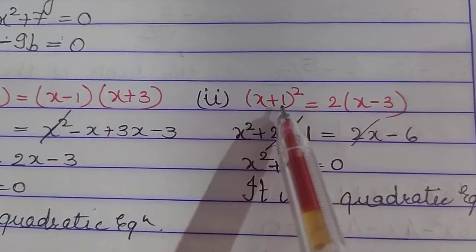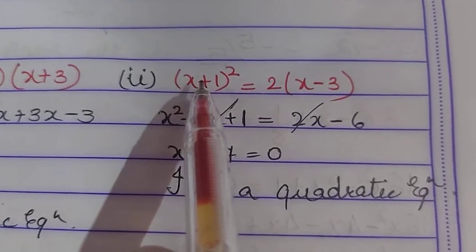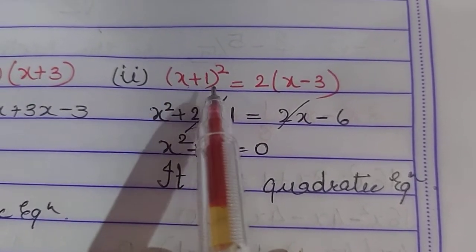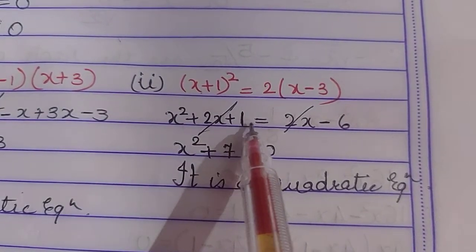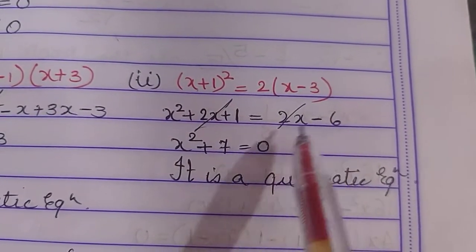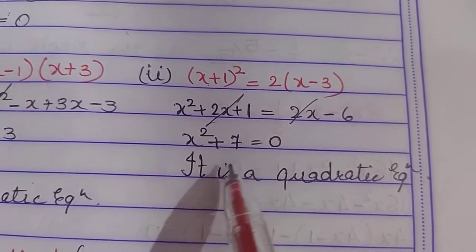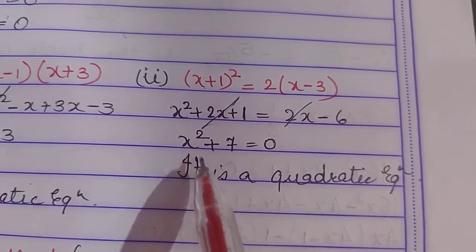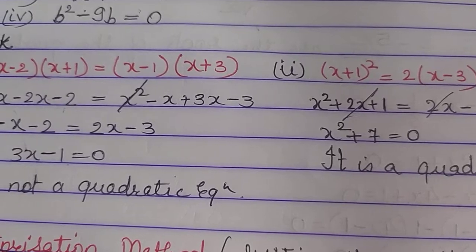In the second example, (x + 1)² = 2(x − 3). On the left hand side, use the formula of (a + b)². x² + 2x + 1 = 2x − 6. Simplify this, we get x² + 7 = 0. The degree is 2, hence it is a quadratic equation. So in this way we can check whether it is a quadratic equation or not.